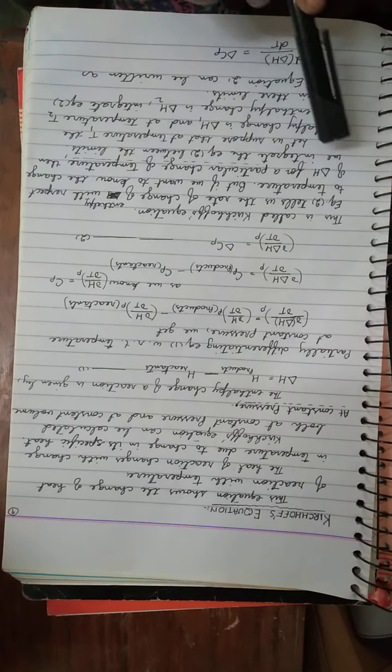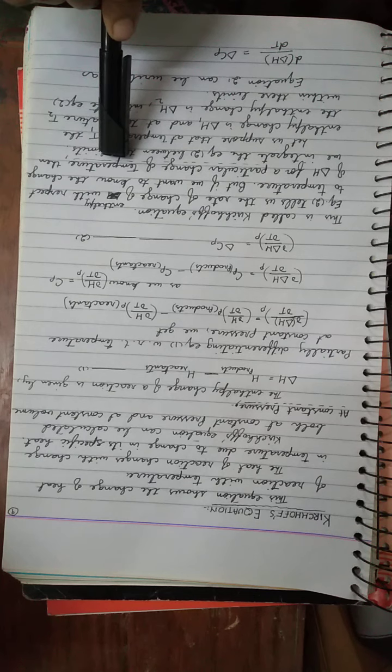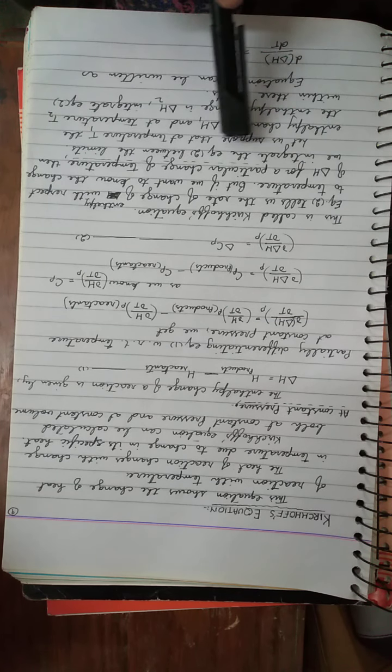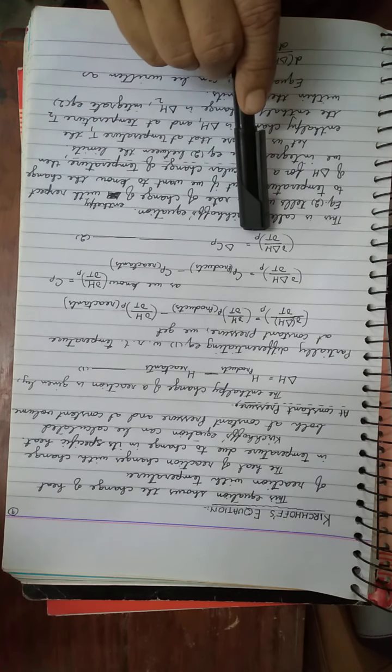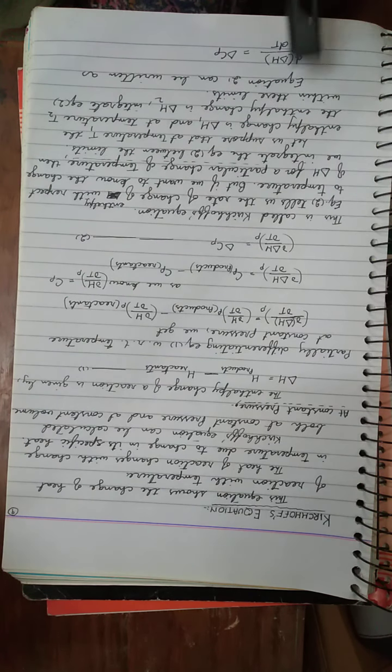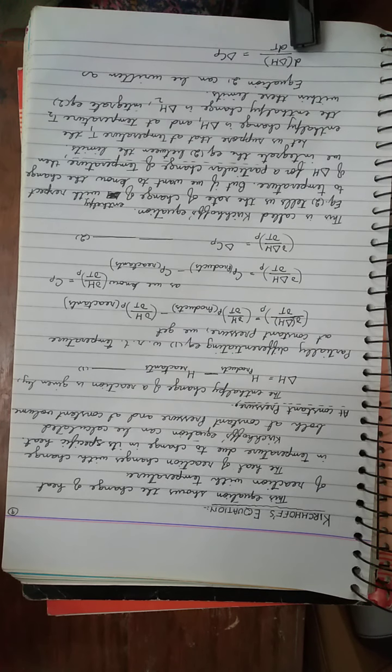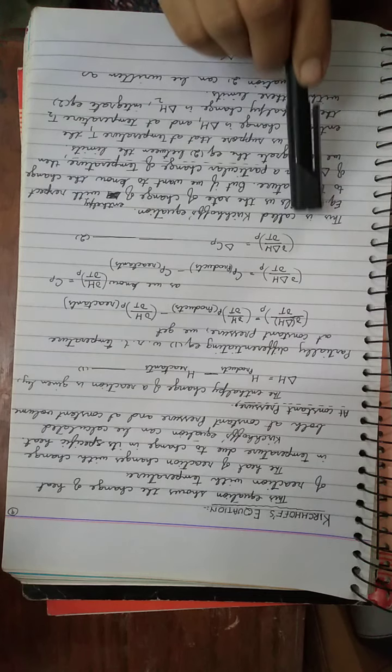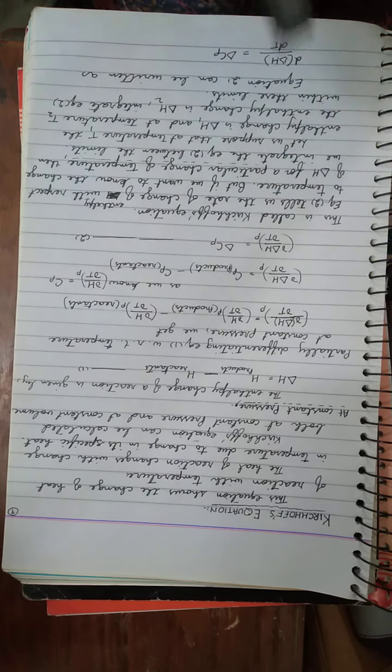But if we want to know the change of enthalpy for a particular change of temperature, it means between two limits, then we integrate the equation 2 between the limits. Let us suppose that at temperature T1 the enthalpy change is del H1, and at temperature T2 the change of enthalpy is del H2. So we will integrate this equation. But for integration we change the partial differentiation sign to the full differentiation sign. This is the sign of differentiation and this is the sign of the partial differentiation. I have changed this partial differentiation sign with d.